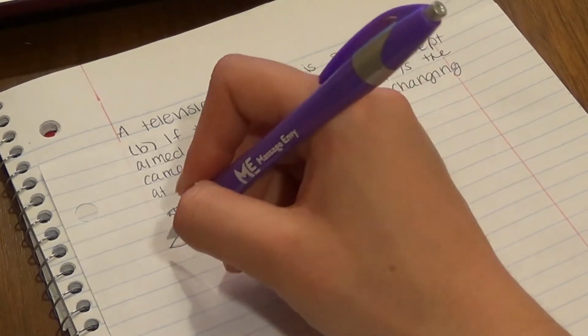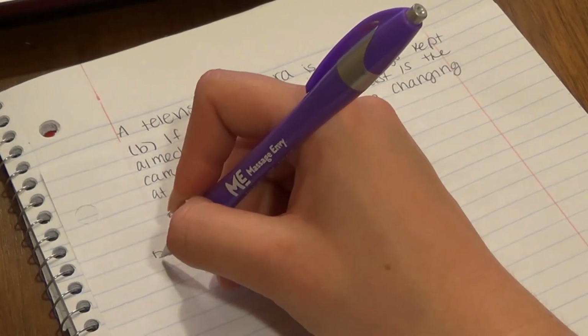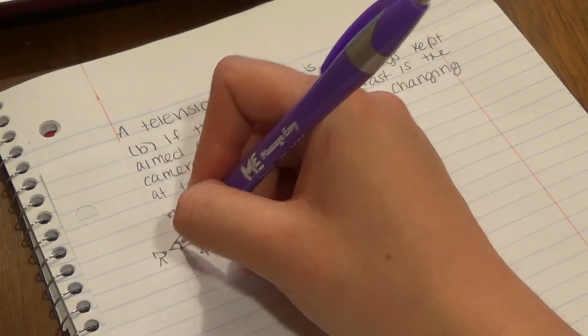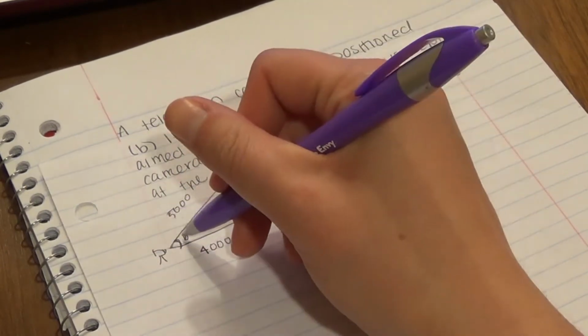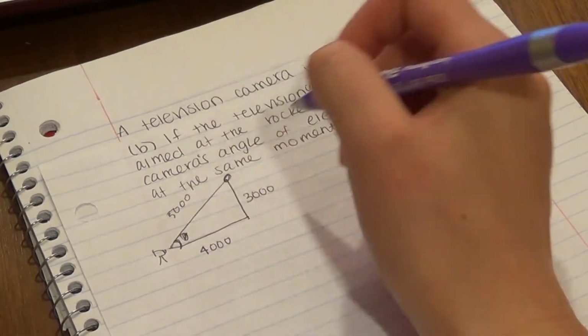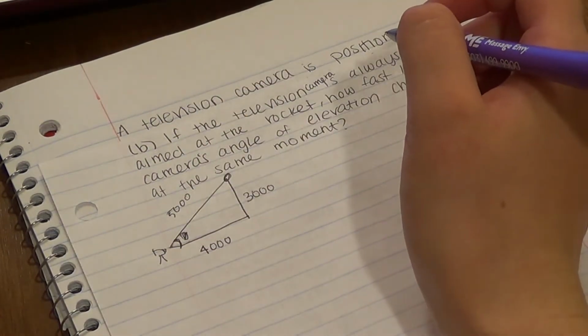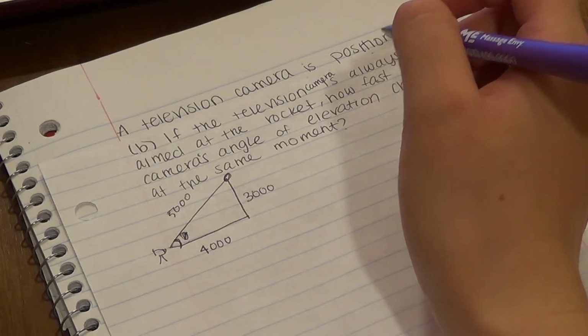This is the rocket, the camera's down here. This is the angle, that's the angle we are focusing on and finding how that is changing.